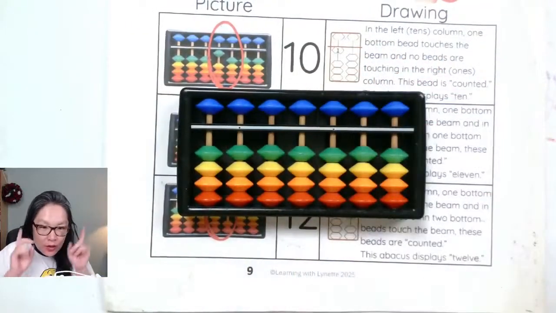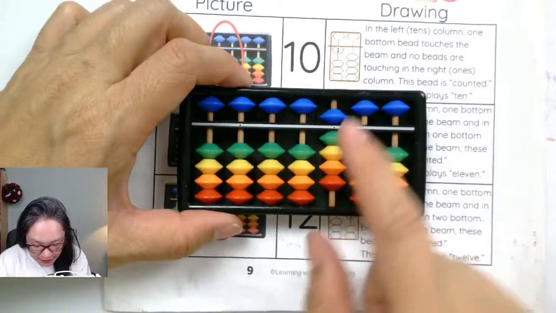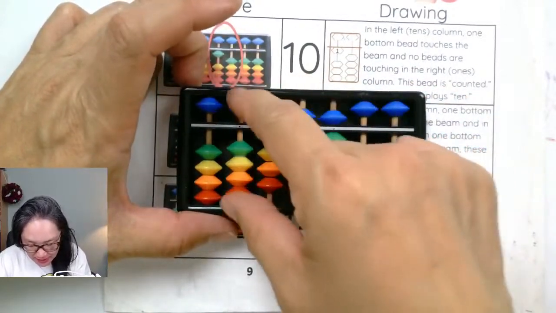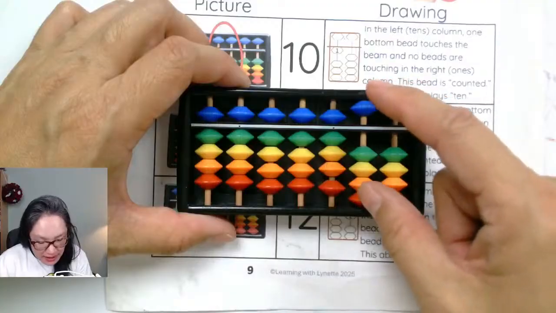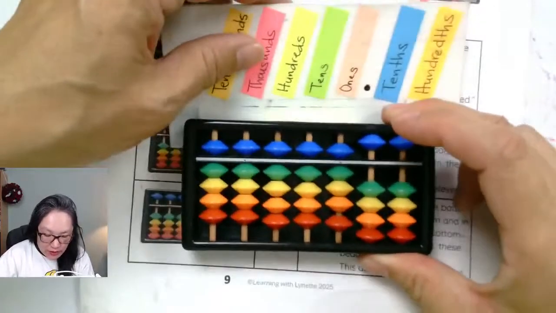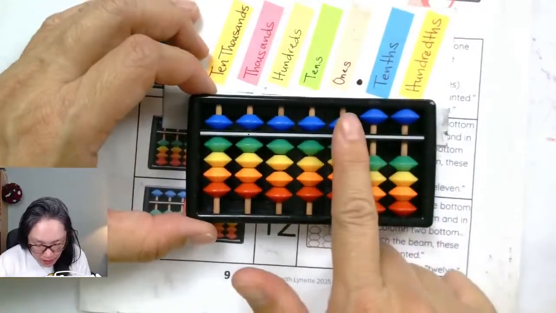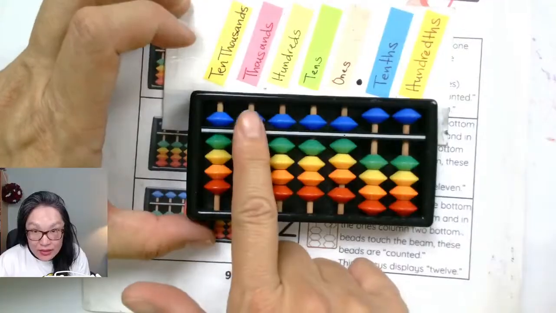What are we doing? Okay, you know what? We have 9. So if this is 9, that's 9, this is 9, that's 9, this is 9. These are all considered 9. Well, what about these beads over here? These are your decimals. So when we look, we have ones, tens, hundred, thousands, 10,000.